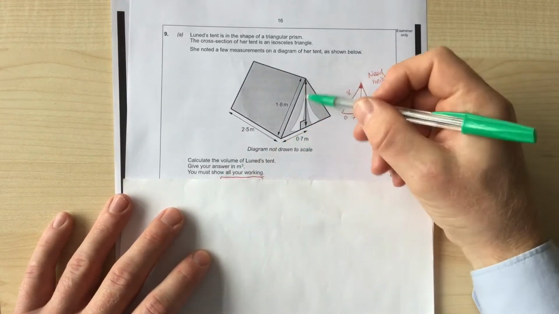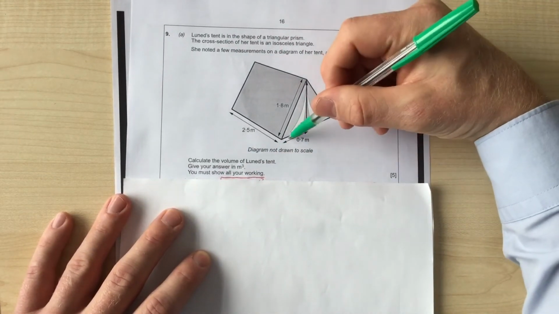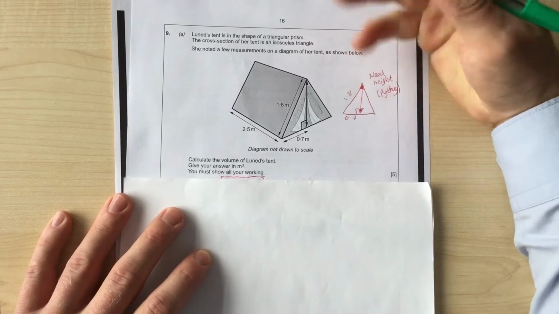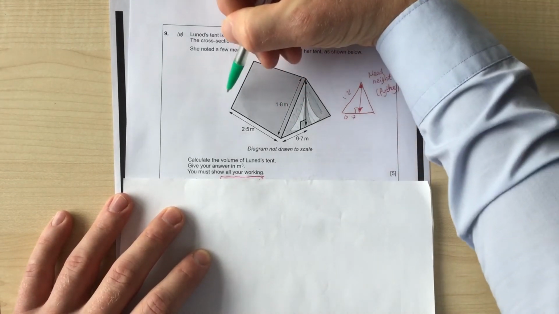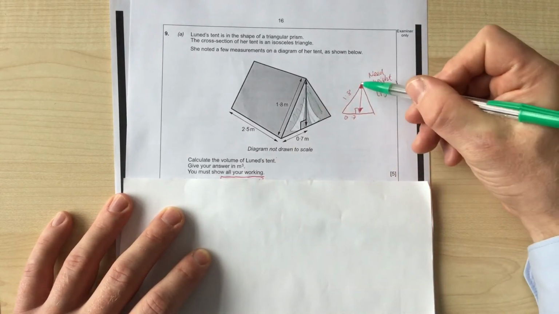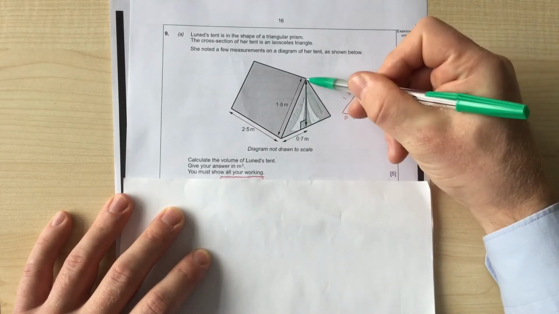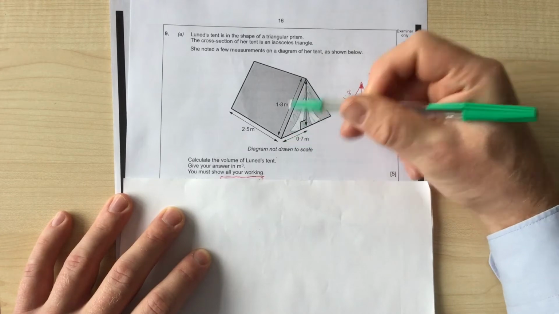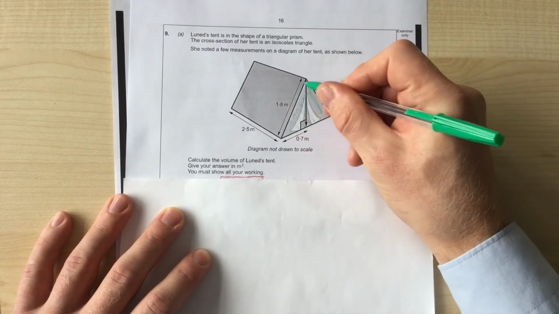You want to find the volume. If you want to find the volume of this prism, you've got to find the area of the cross section, which is a triangle at the front, then multiply how far it goes back. Well, you can't find the area of this triangle unless you know the height. So this is the giveaway that this is a right angle triangle. You don't know the height because they only give you the diagonal and the base.